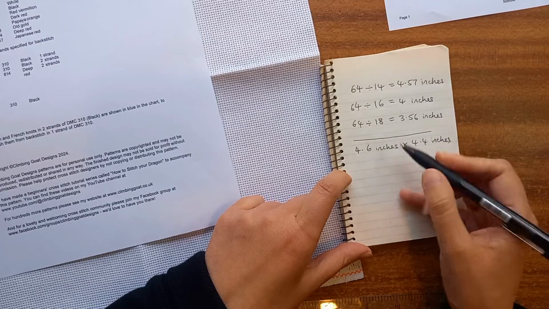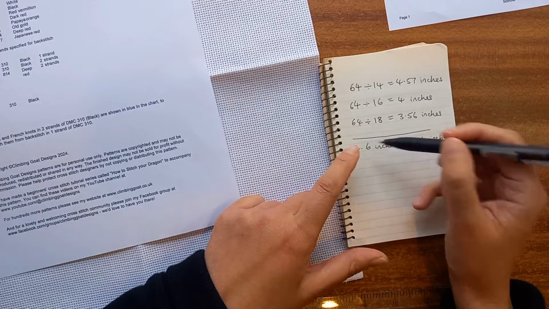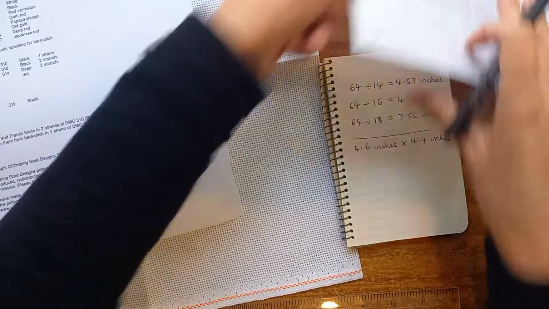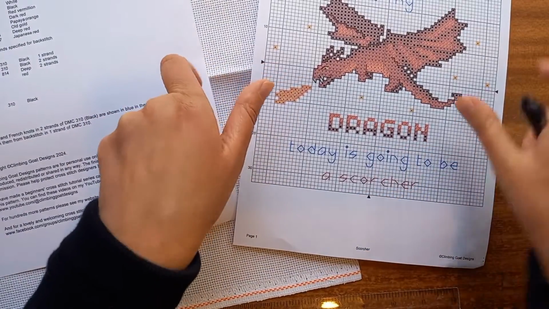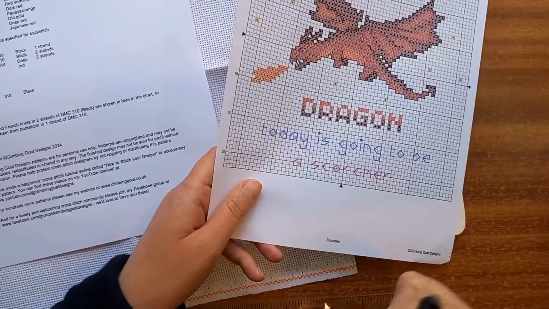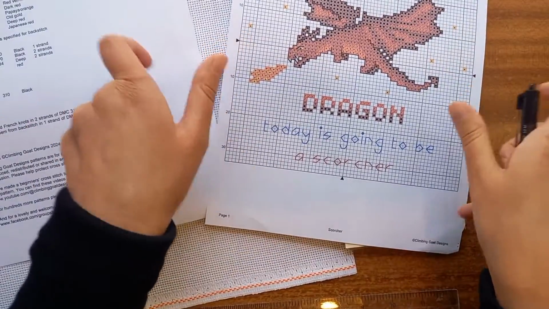So this is a small pattern, so let's say 2 inches. Now remember, that is 2 inches all the way round. 2 inches on the left of the pattern, on the right, on the top and on the bottom. I just showed you, gestured the margin on the pattern.